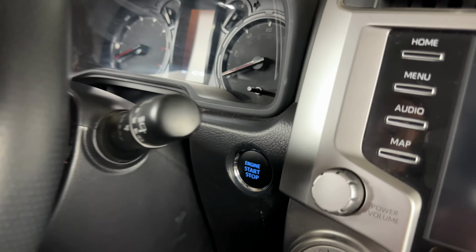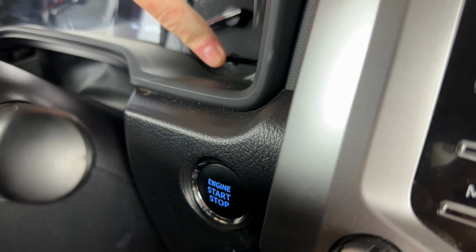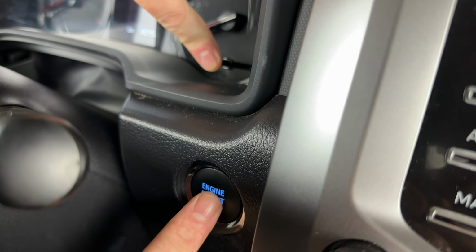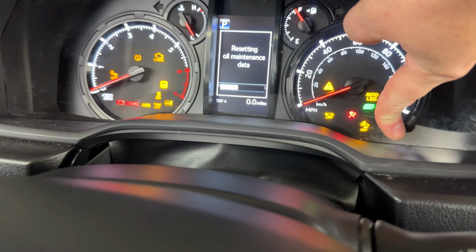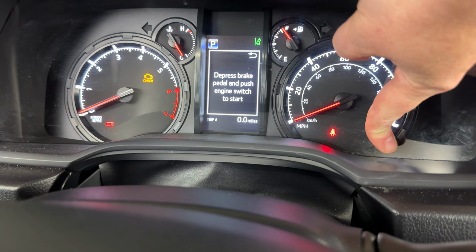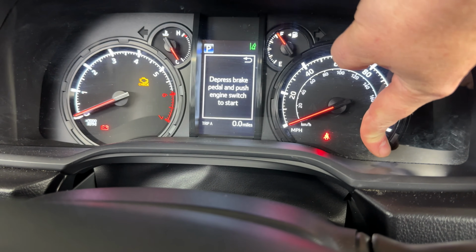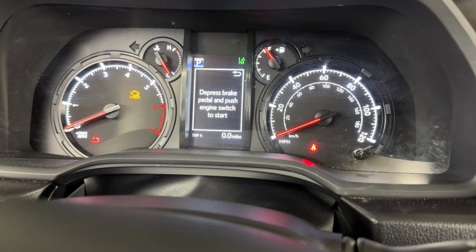Once the vehicle's off, then what I'm going to do is press and hold down the odometer stem and then put the ignition back into the on position. And then as soon as the screen comes up, you'll notice it's saying resetting oil maintenance data. And then once that progress bar is full or complete, it's been reset.